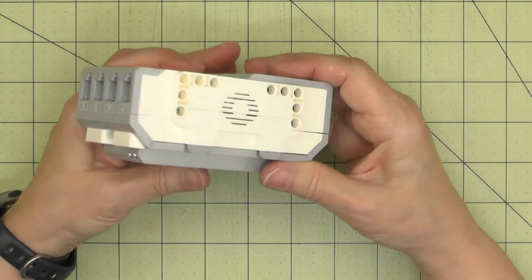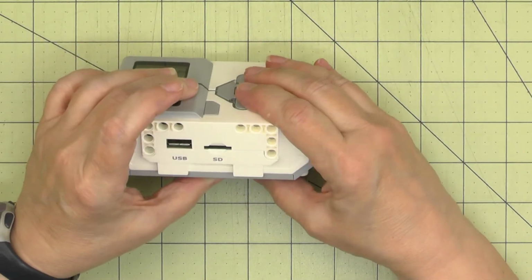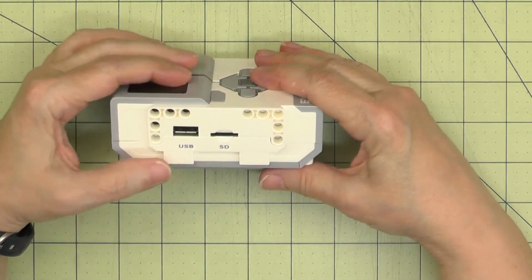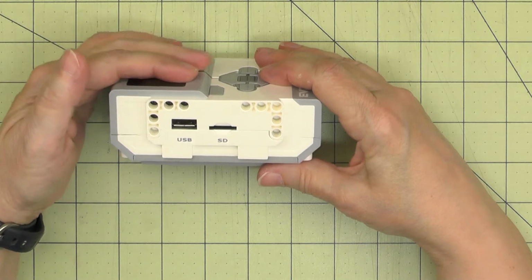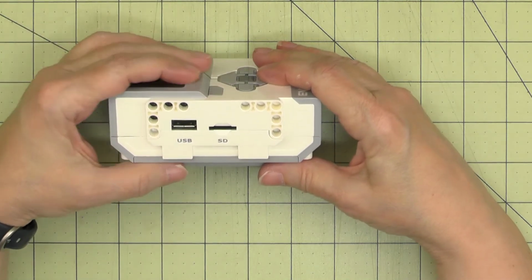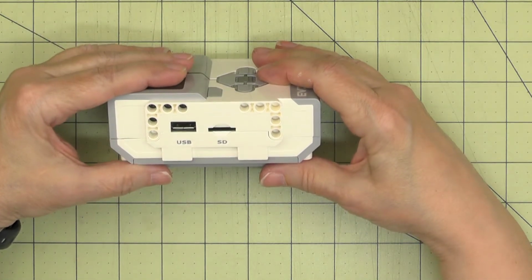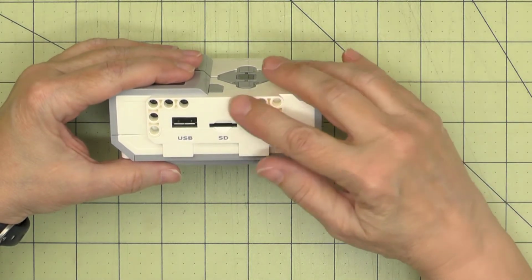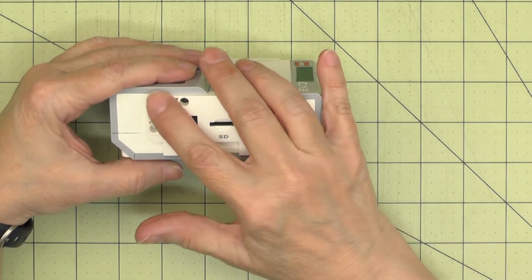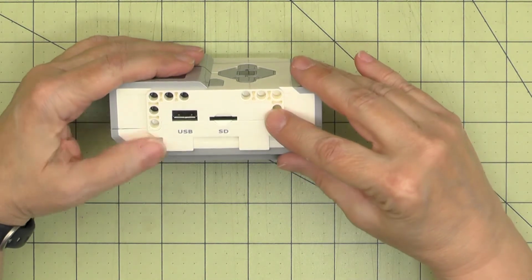Now let's turn the brick all the way around so that we're looking at the left side, and now the LCD screen is still on the top, but it's facing over to the left. First thing is to notice the same pattern of connecting holes on this side.